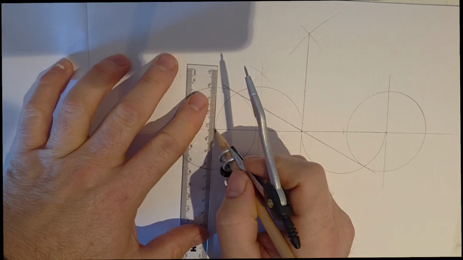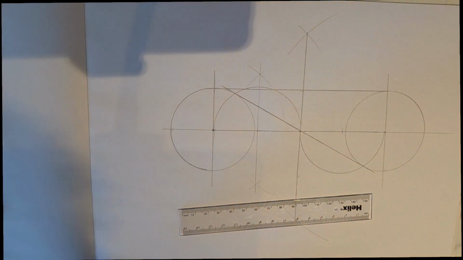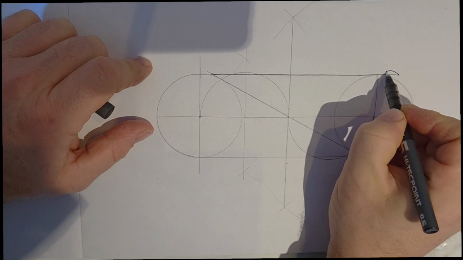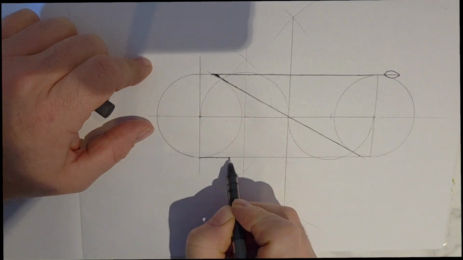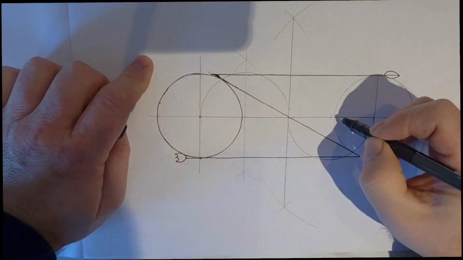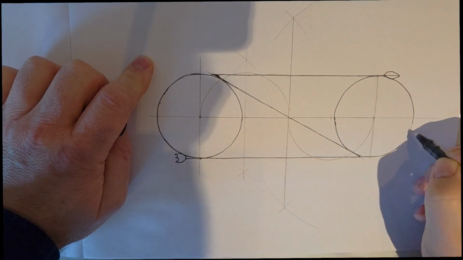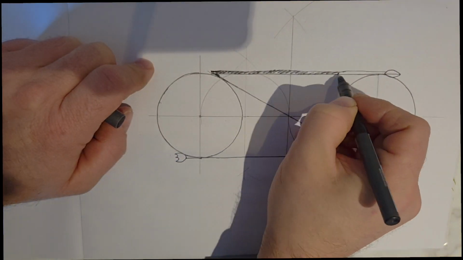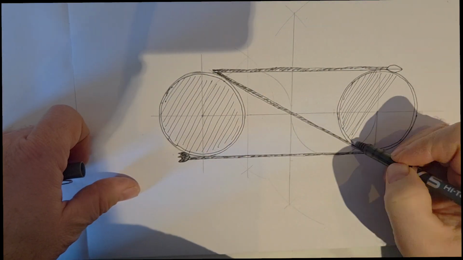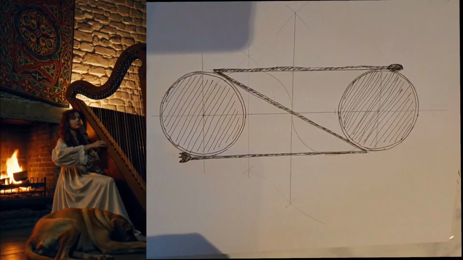So let's draw in those external tangents as well by means of those perpendiculars, and then we can put in the Z-rod, and we already have our two discs. There we have the Z rod and double disc.